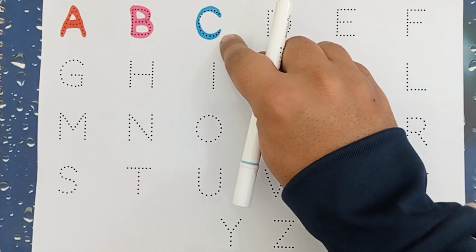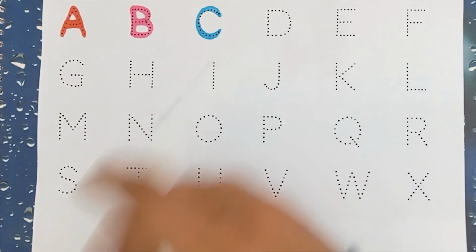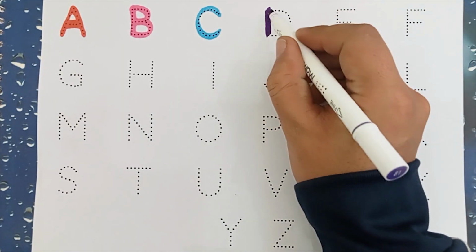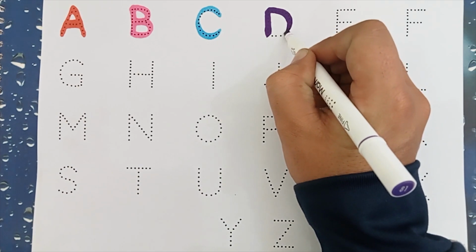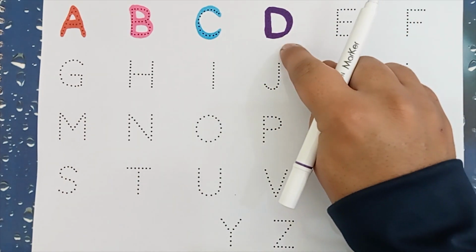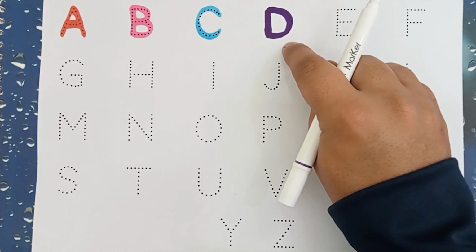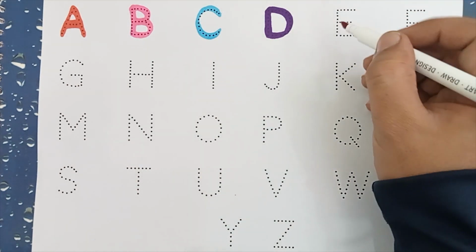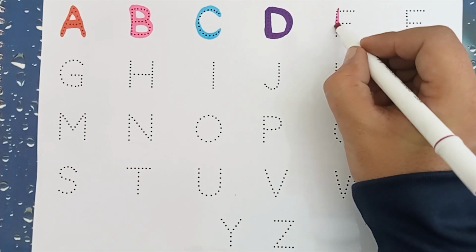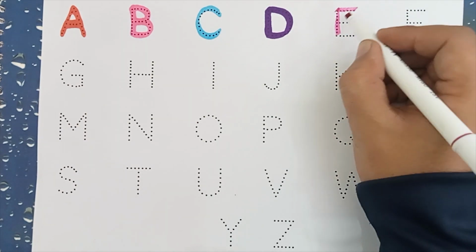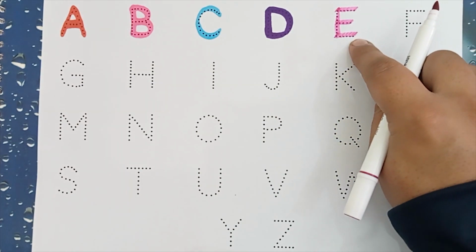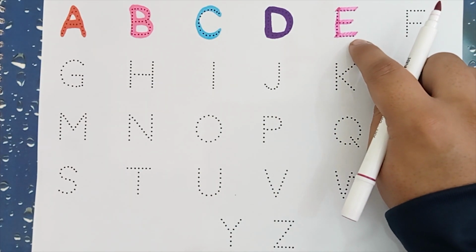C. C is for cup. D. D is for duck. E. E is for elephant.